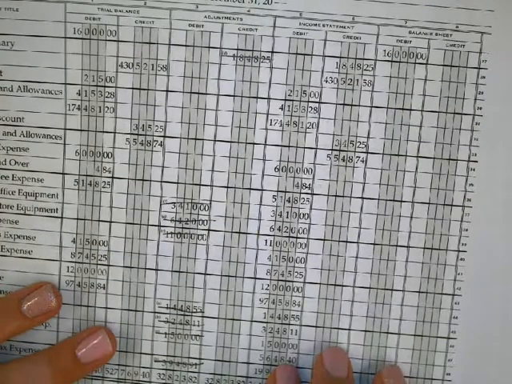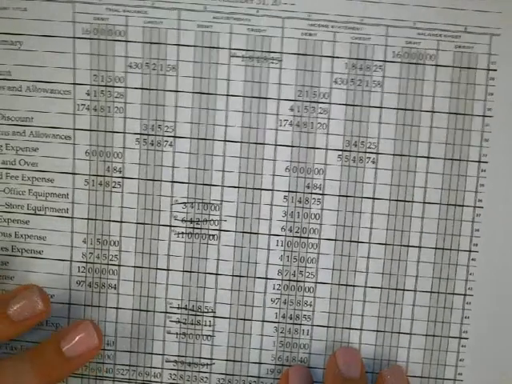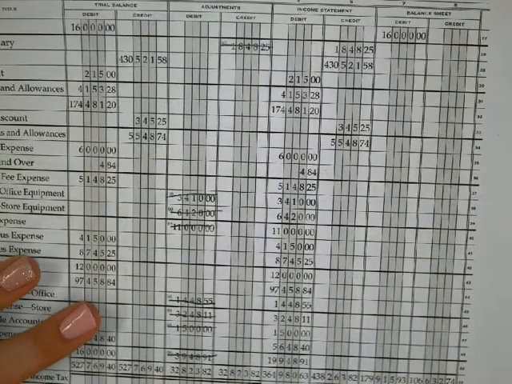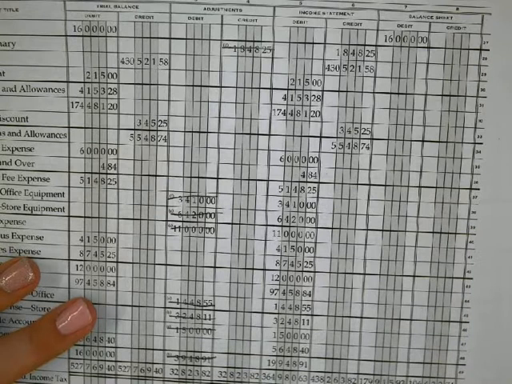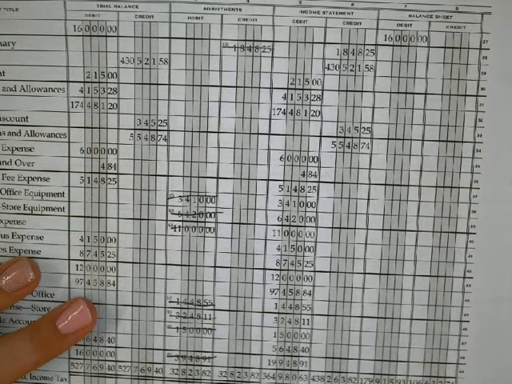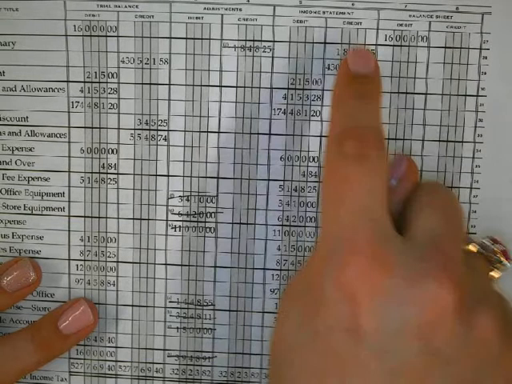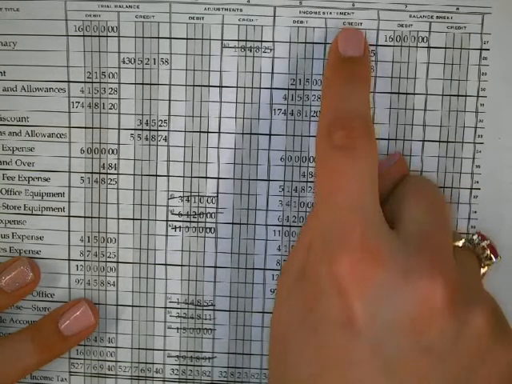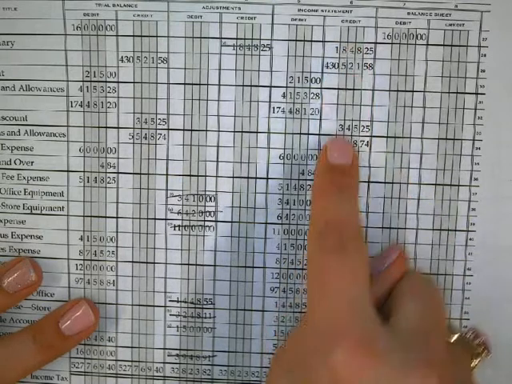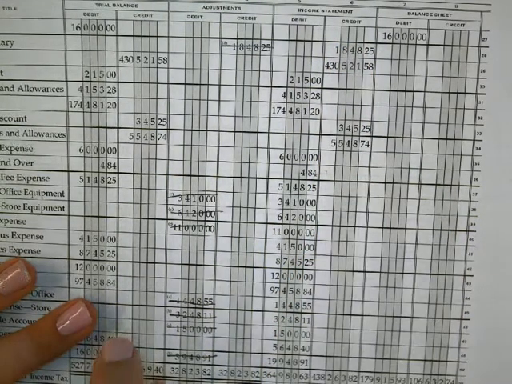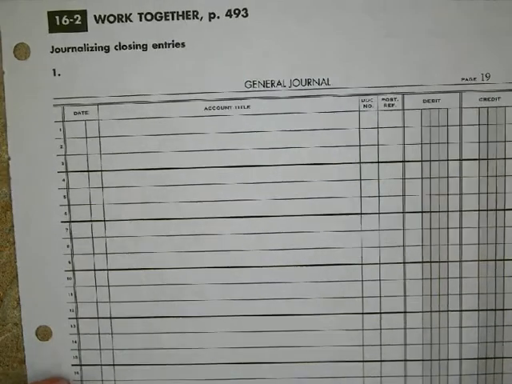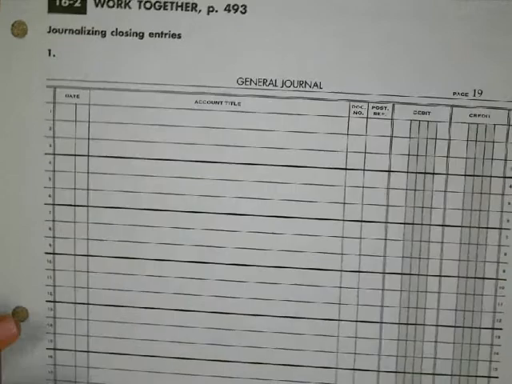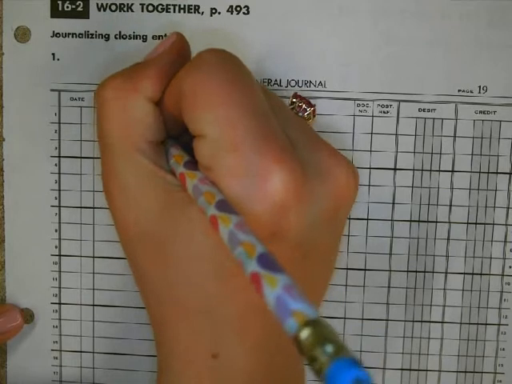Which accounts are we going to close first? The credit columns. So we're going to look at our income statement and that income statement that has a credit balance. So what do we need to do first? Good. We need to label it. Why do we need to label it? So we don't screw it up.